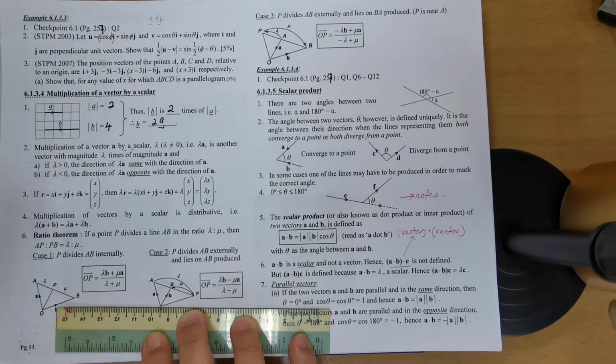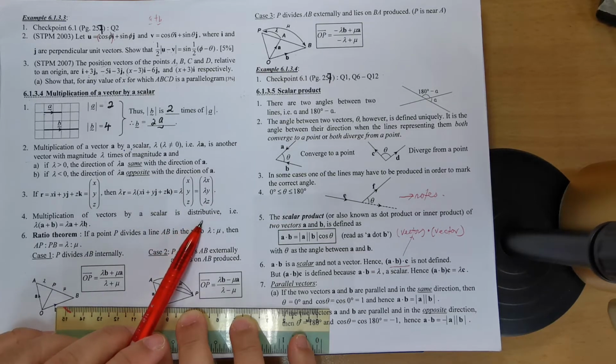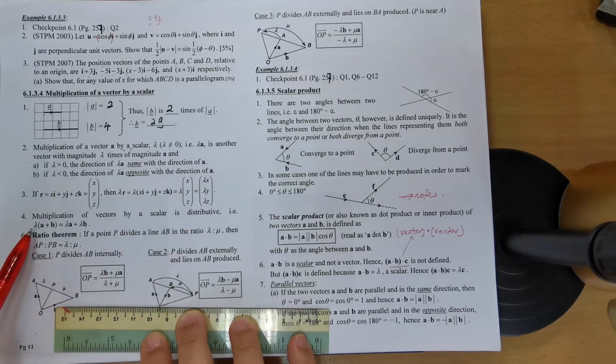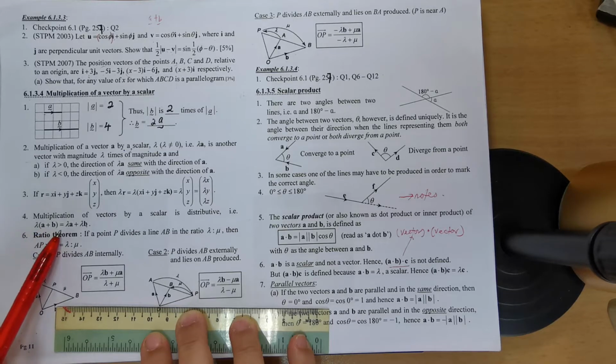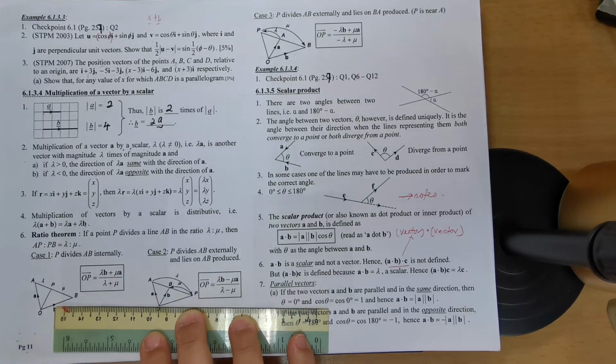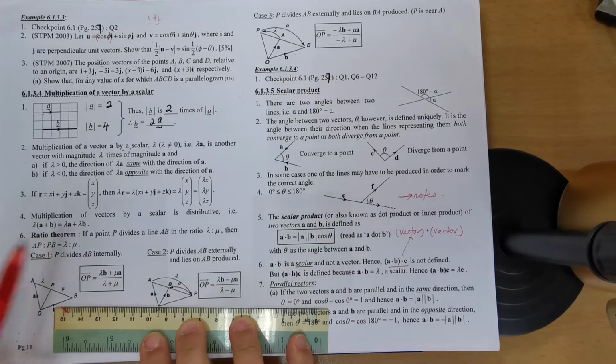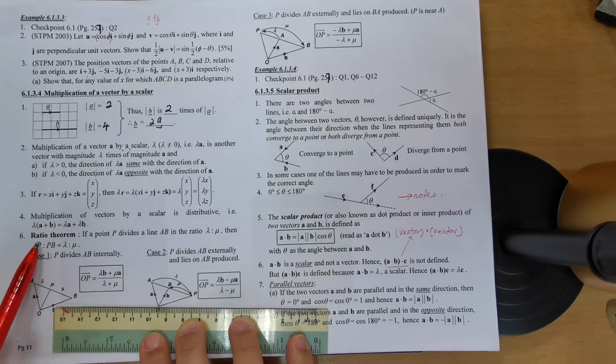Multiplication of vectors by a scalar is distributive. Distributive means, let's say lambda multiplied with A plus B, it is the same as lambda multiplied inside, becoming lambda A plus lambda B. It's distributive.